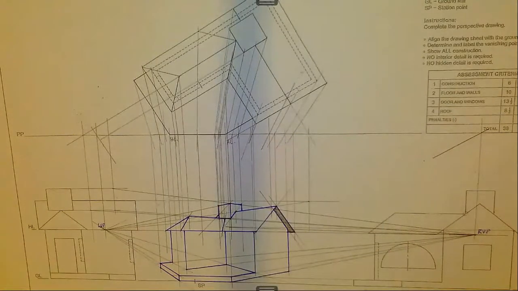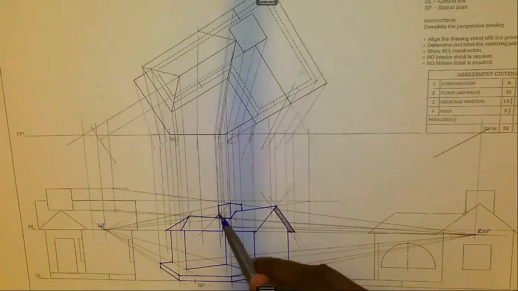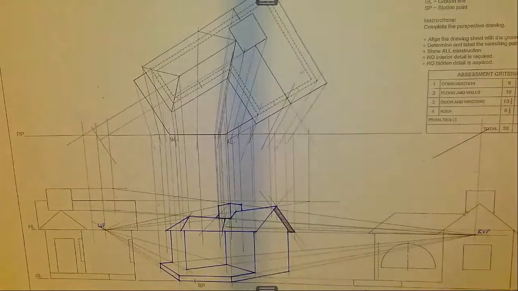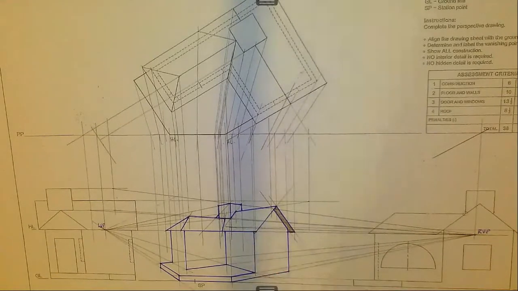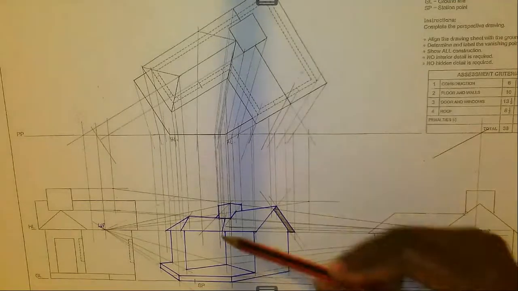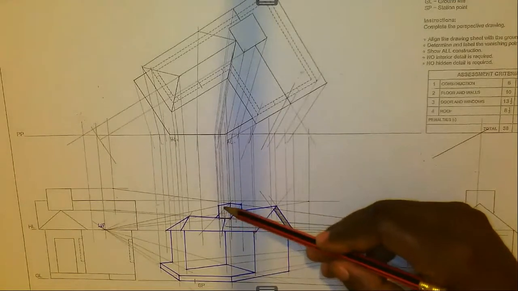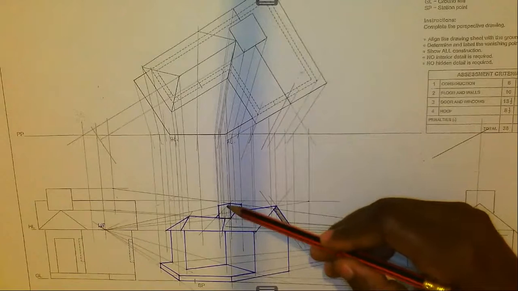We are not going to see the end part because it's inside, okay. So we now have got our chimney, which is that part. What we can do also, we can come here and show a bit of rendering.